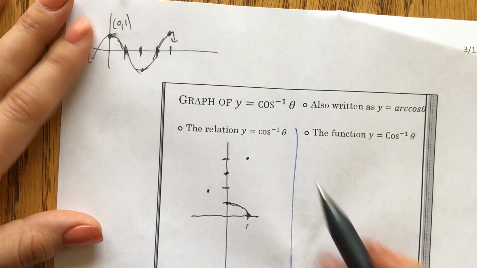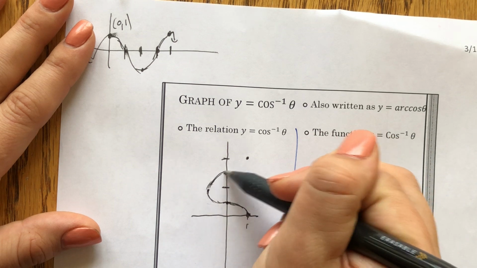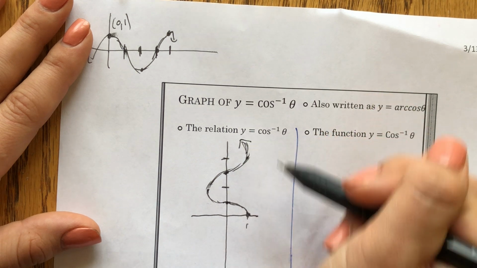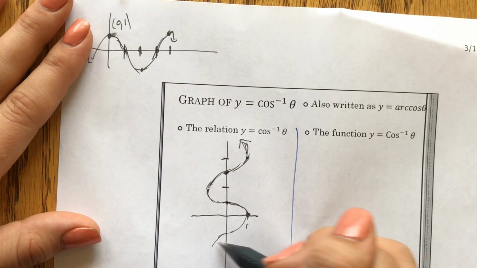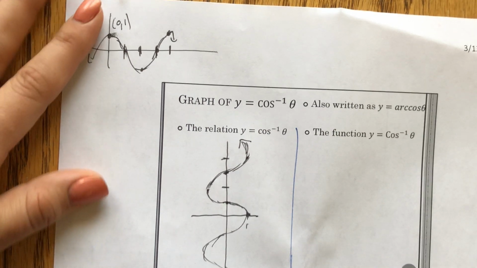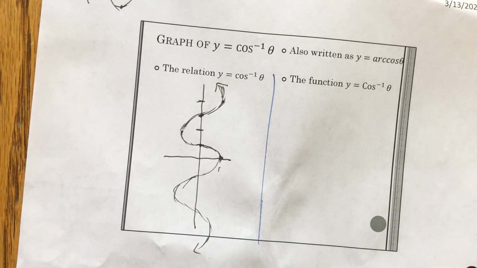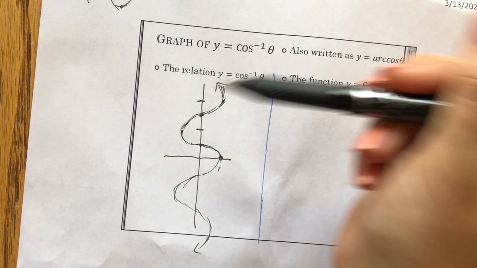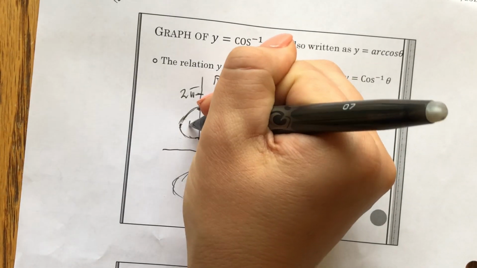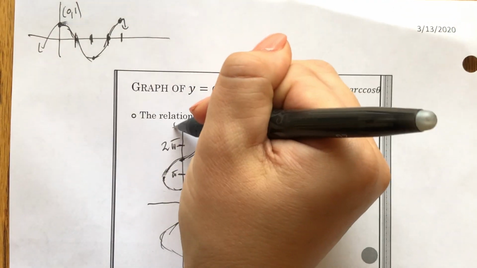So the V is like this. It's reflected across the line y equals x, which is also how you find inverses. A little something like that. So that is inverse cosine. I should label something on the y-axis. I'll do 2 pi, that's good. This is x, this is y.